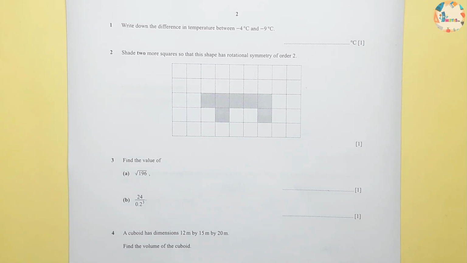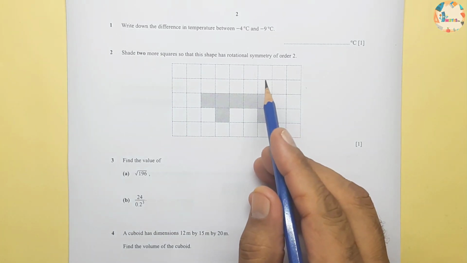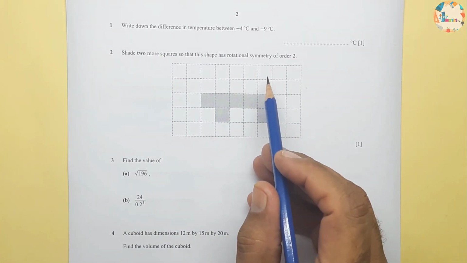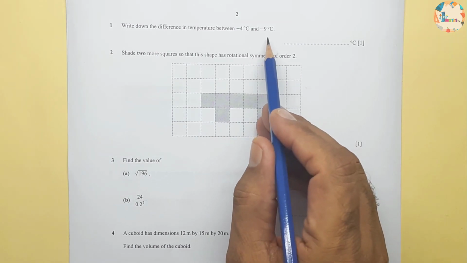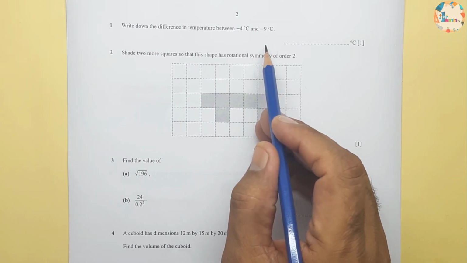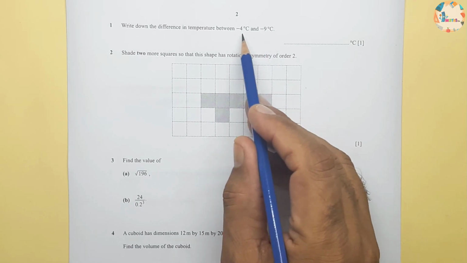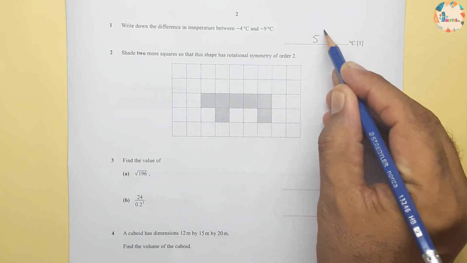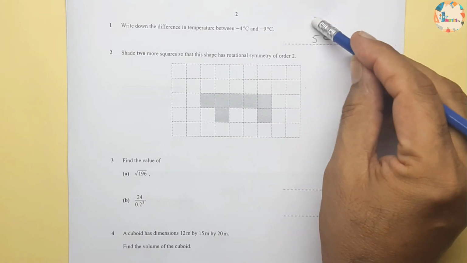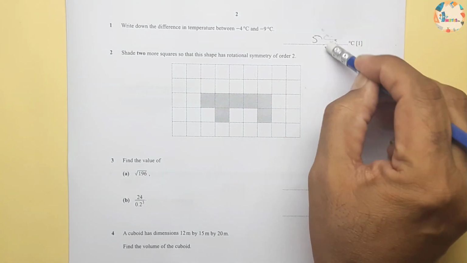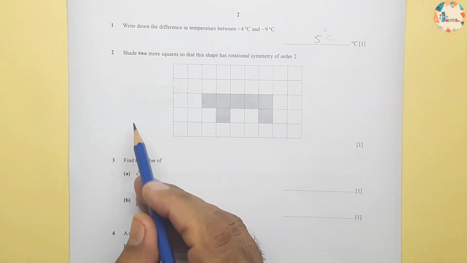Question number 1. Write down the difference in temperature between minus 4 degrees Celsius and minus 9 degrees Celsius. So the temperature difference will be 5 degrees Celsius. Degrees Celsius is already written, so no need to write it, only 5 will be sufficient.